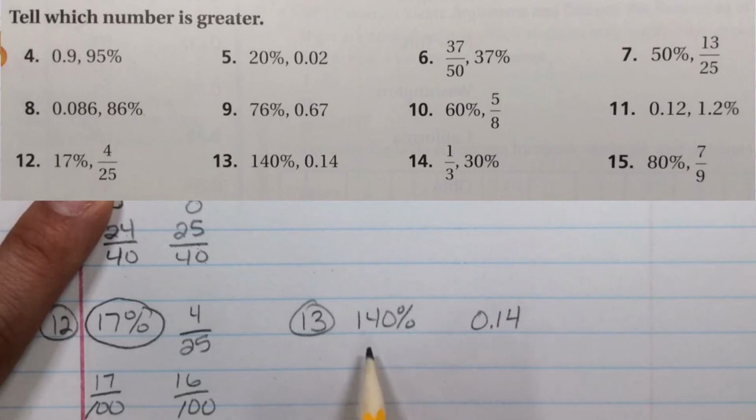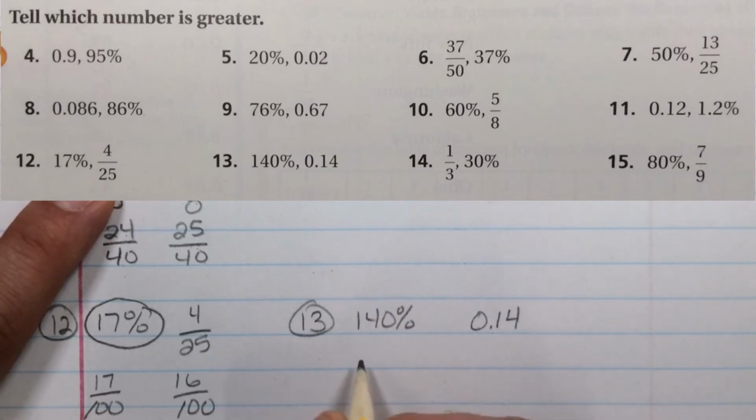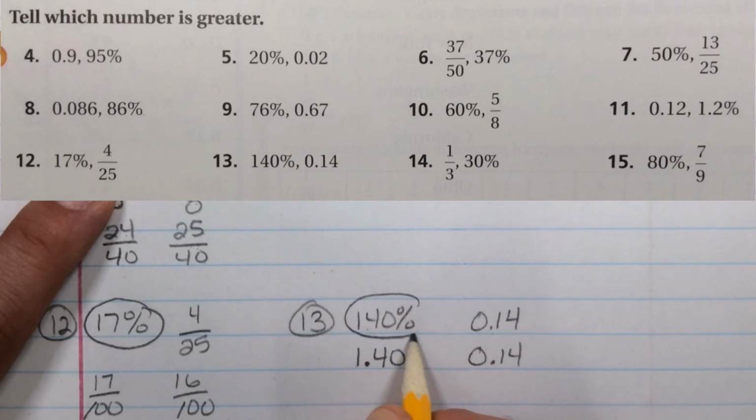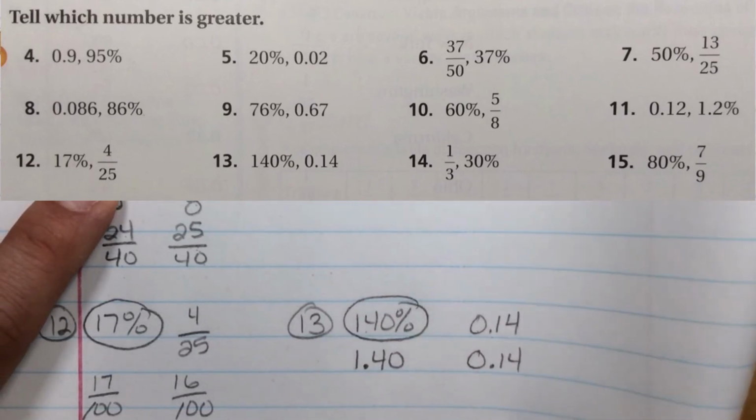0.14. Now, quickly, I can tell 140% is greater than one whole thing, and 0.14 is less than one whole thing. So we could just automatically say that, but I do like to put them in the same form. We'll go decimal. This is 1.40. We move that decimal exactly 2 places. We'll put it right there. This is 0.14. So we go to the first digit. It's the ones place. This has a 1. This has a 0, so we can make our decision there. The 140 is greater.